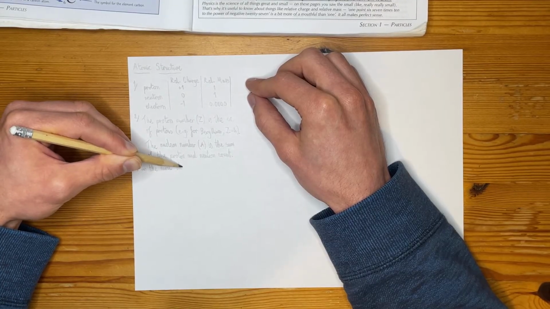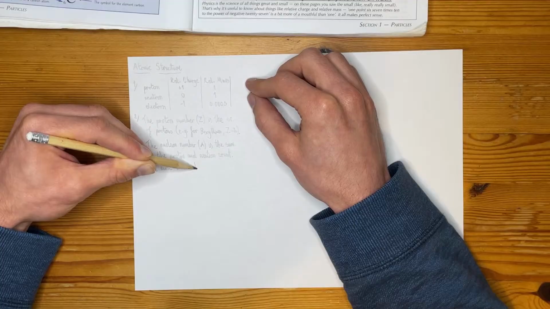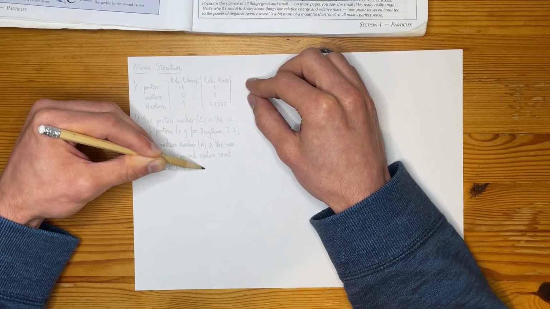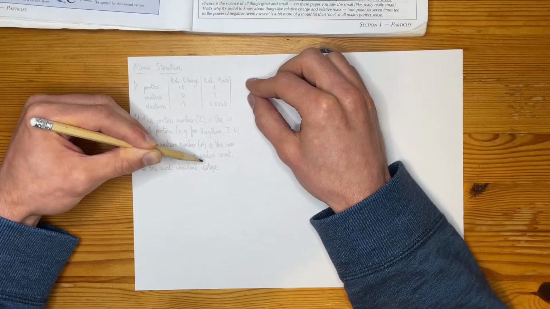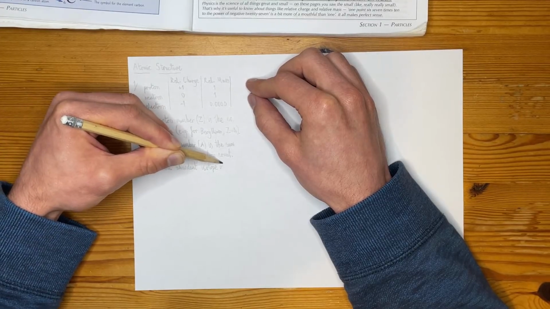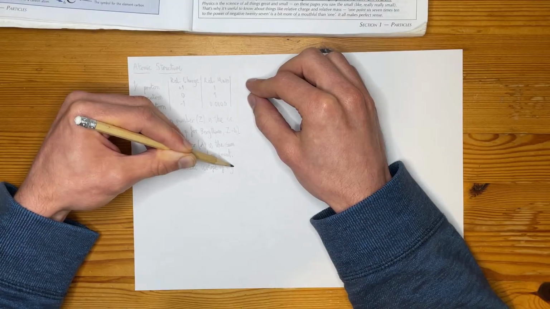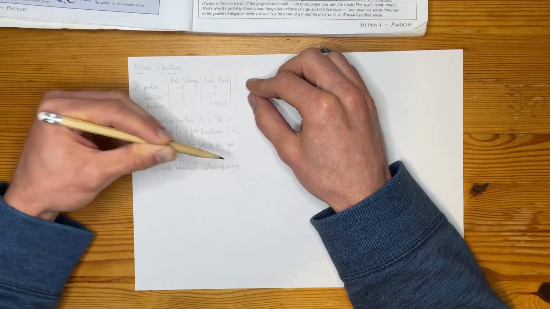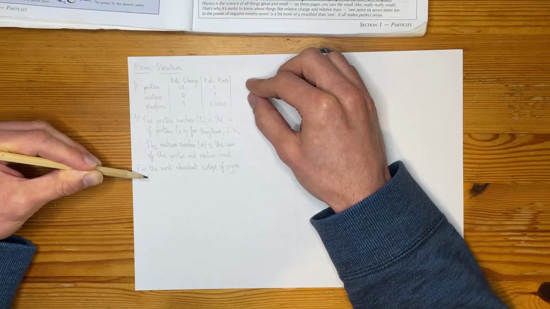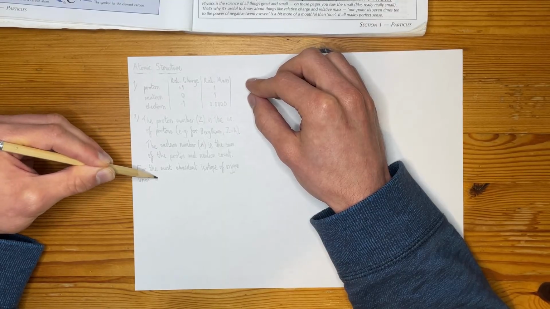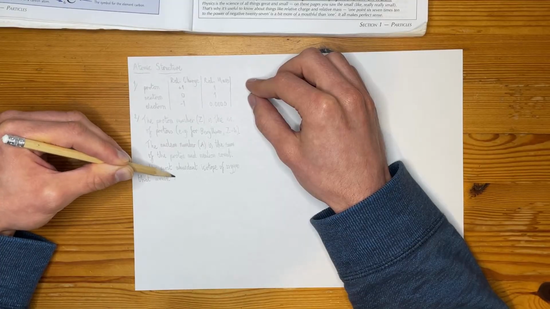For the most abundant isotope of oxygen, that would be 16.